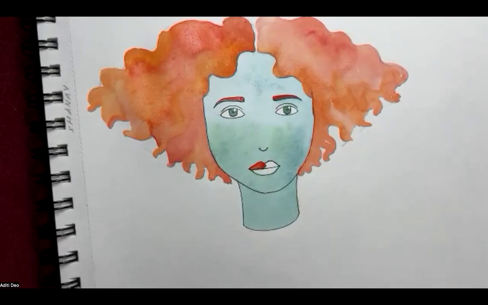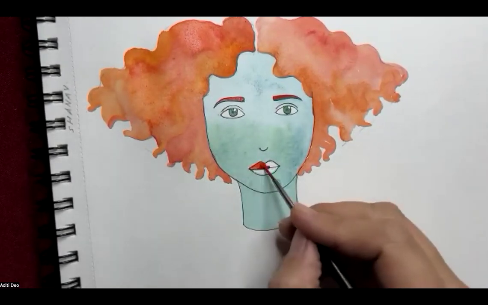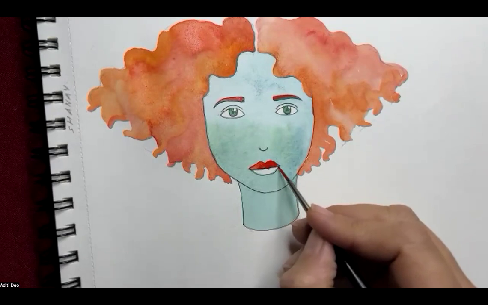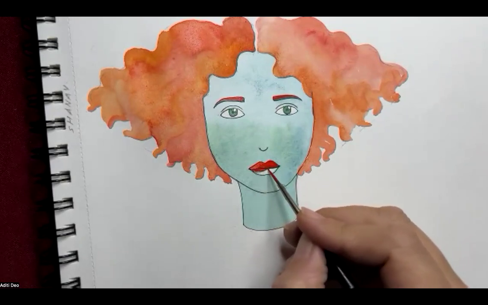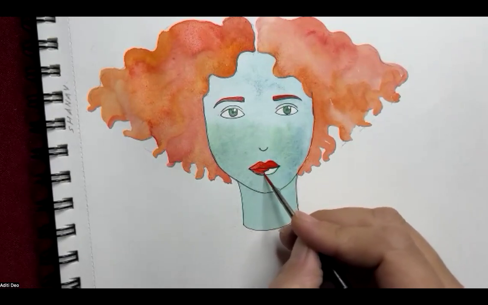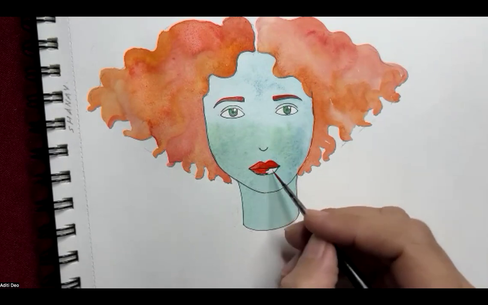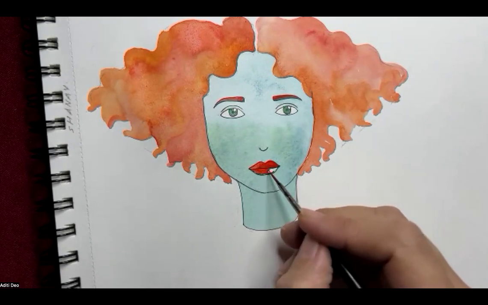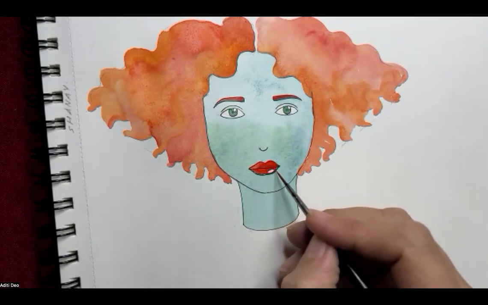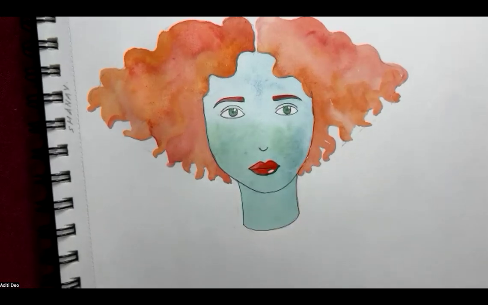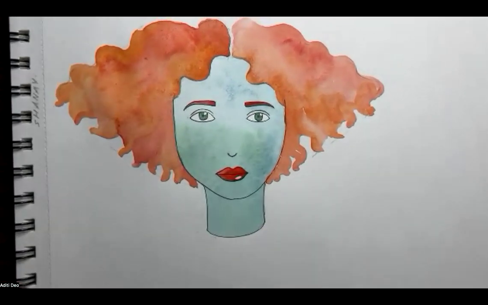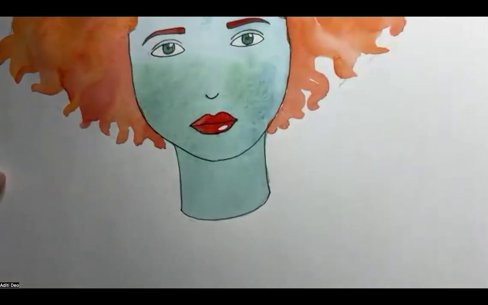I like that. And even on the mouth, you can leave a little section unpainted. So that will look like a highlight as well.